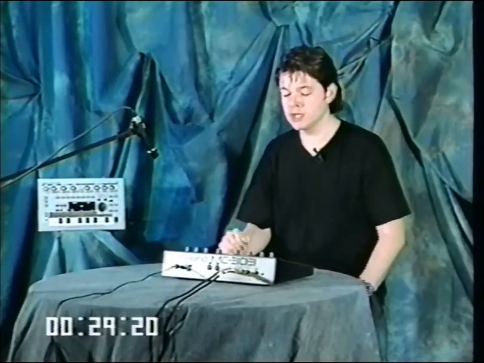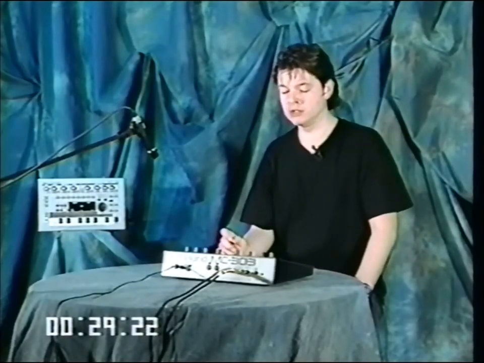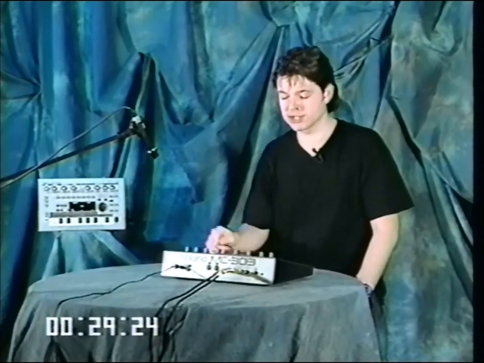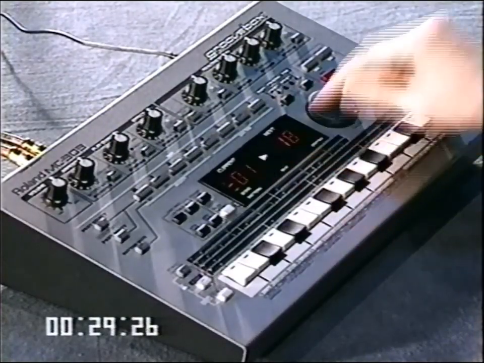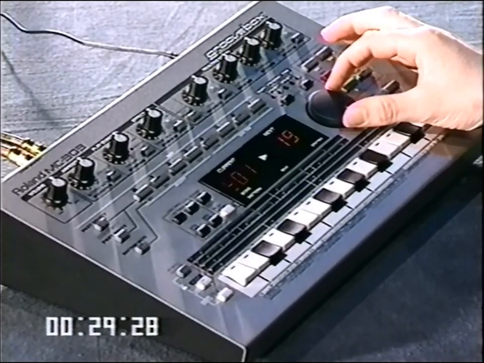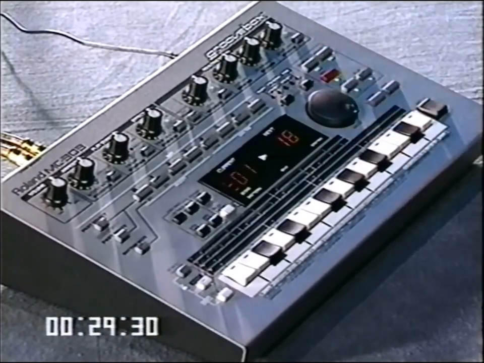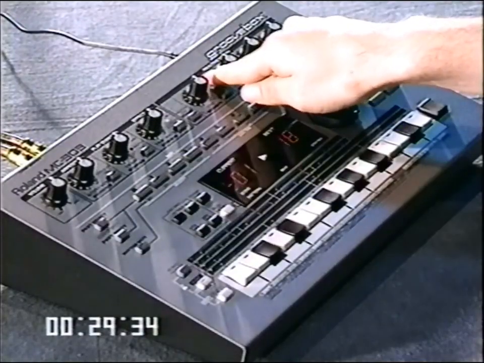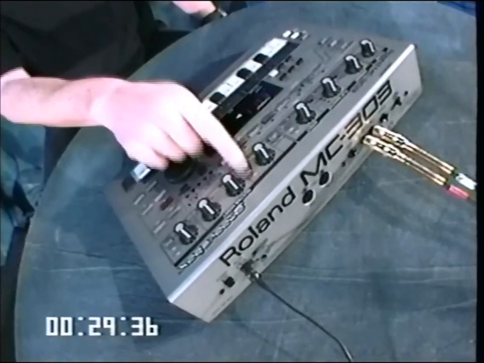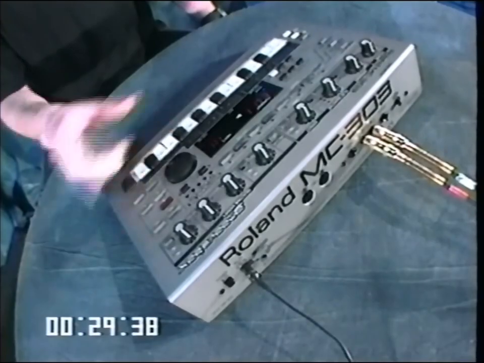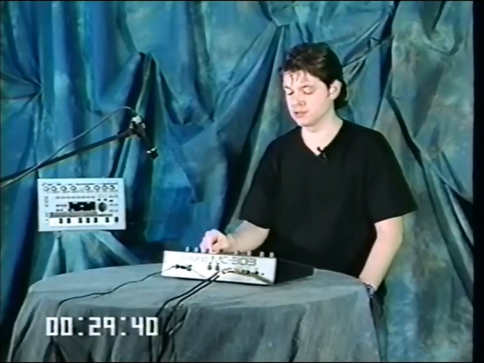Also, if you're making adjustments to the part and you get in a mess and you want to go back to the original sound, simply by reselecting the sound, you will initialize the sound back to its basic state, and you can see that the real-time modify LED went out then. So if you're in trouble, just reinitialize the sound by reselecting the sound.